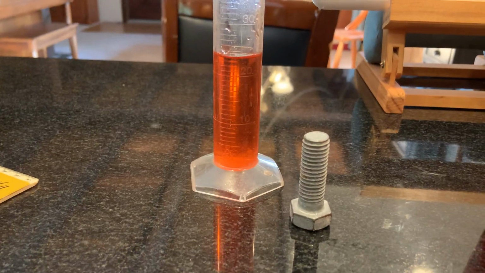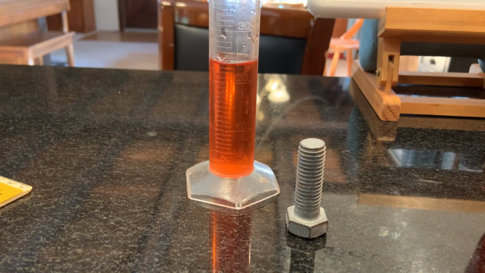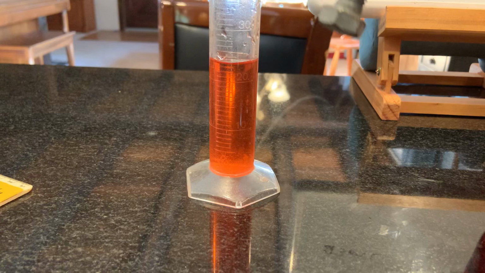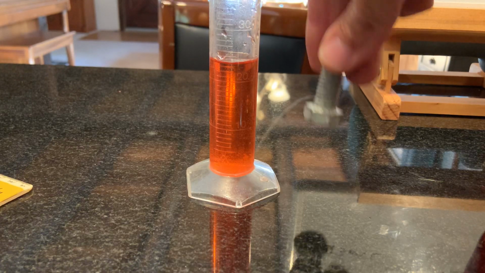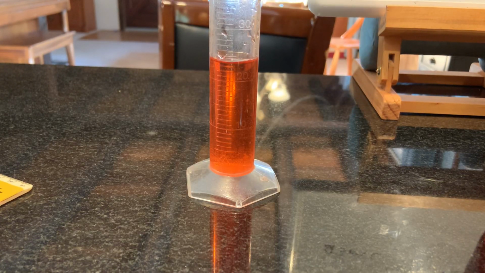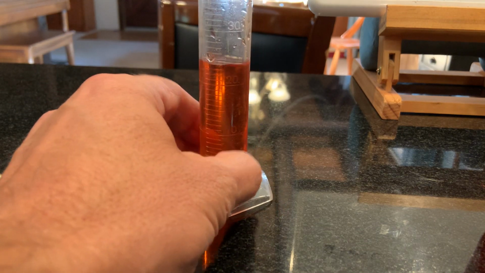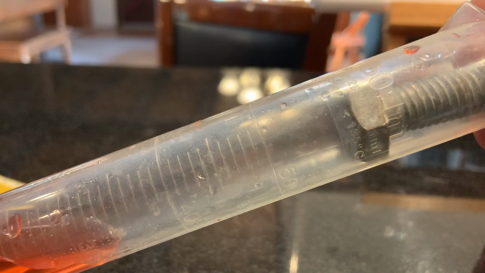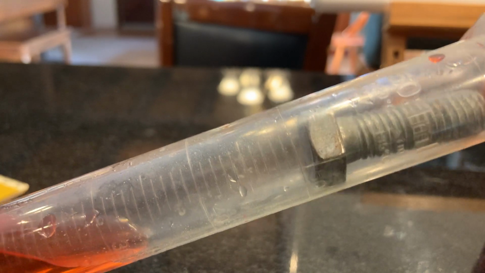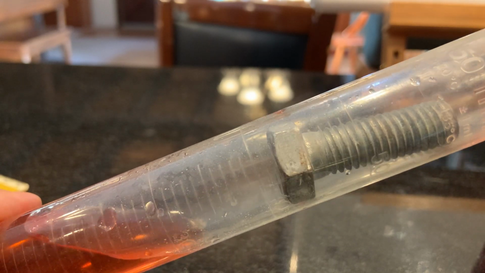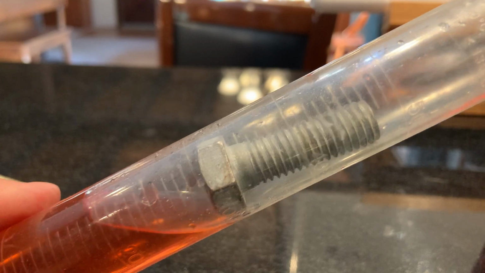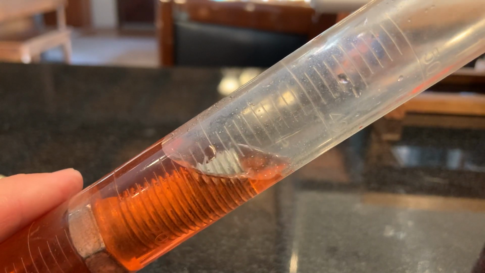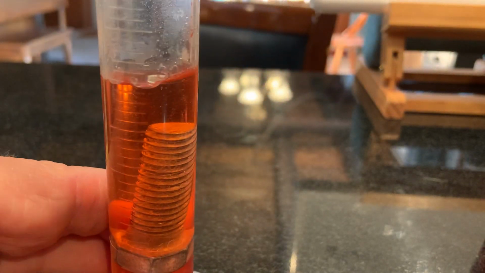Okay, so I want to get the volume of this bolt right here. When I put it in, I need to be careful because I don't want to just plunk it in. If water splashes out, then we get an inaccurate measurement. The other thing you want to make sure of is, because sometimes we're going to have glass, you want to put this in at an angle. So you very carefully slide it down in so it doesn't break the bottom of the container, and you do not spill any liquid out.